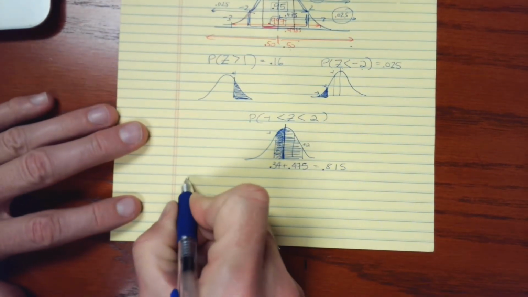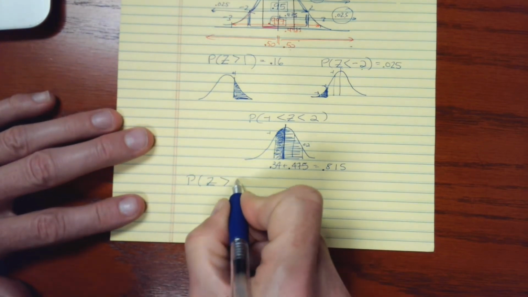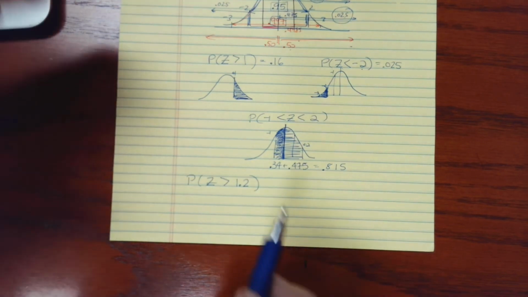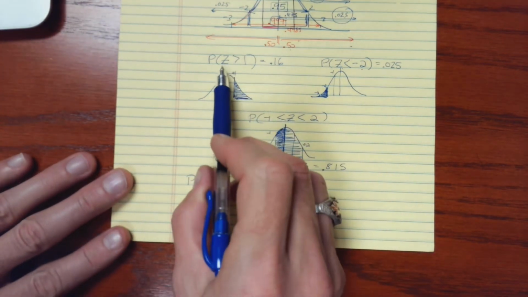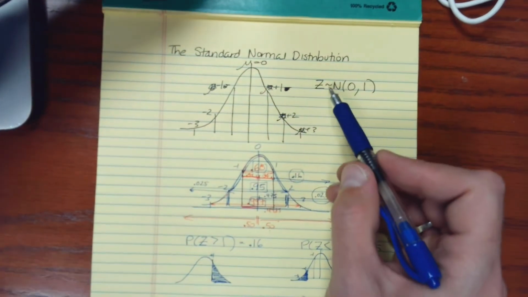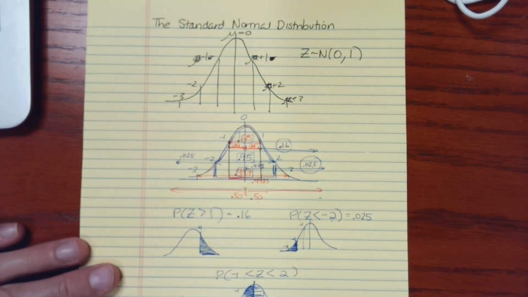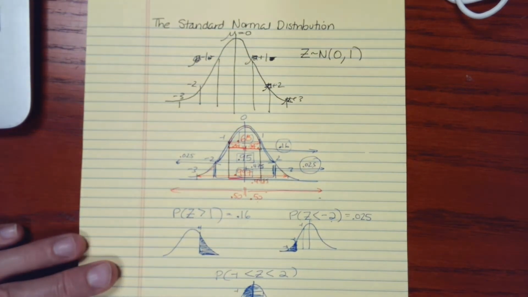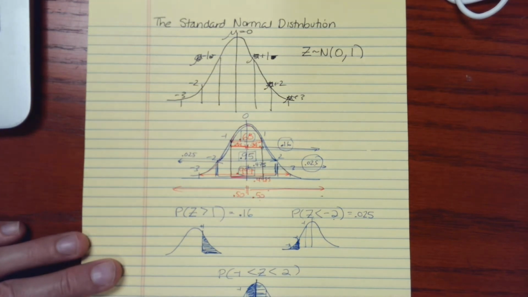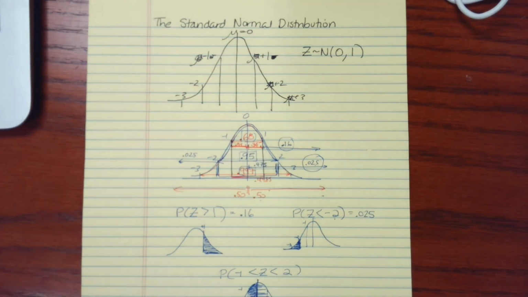But what if we get a question such as, what's the probability that we would get a z-score maybe greater than 1.2? So remember that the random variable z is a continuous random variable, so it can take on the value of any real number, and so certainly 1.2, that's valid, but that's not one of the multiples of our standard deviation that we'll find from the empirical rule. So for this, we're going to use our calculator.